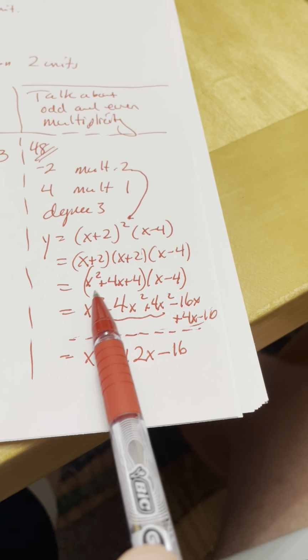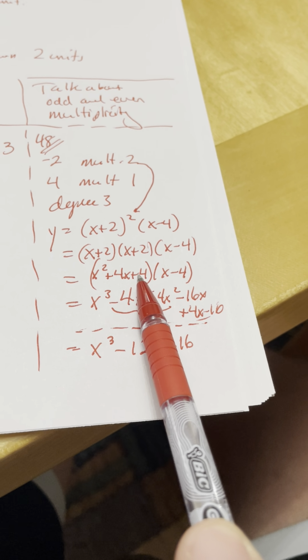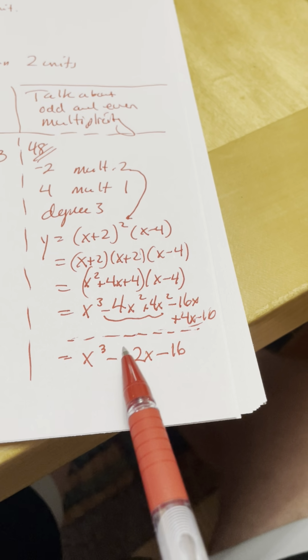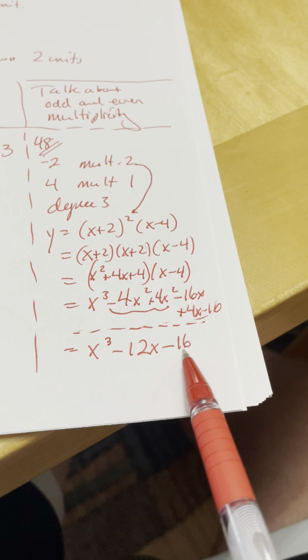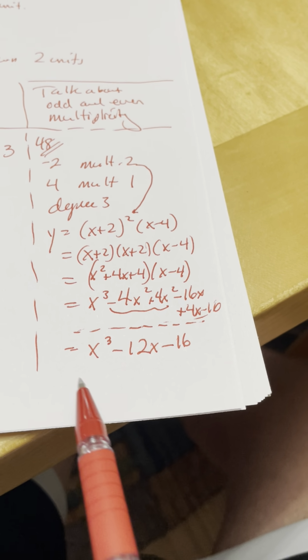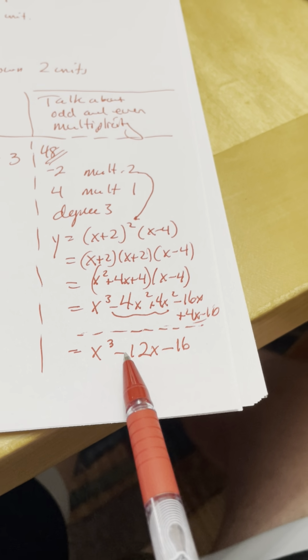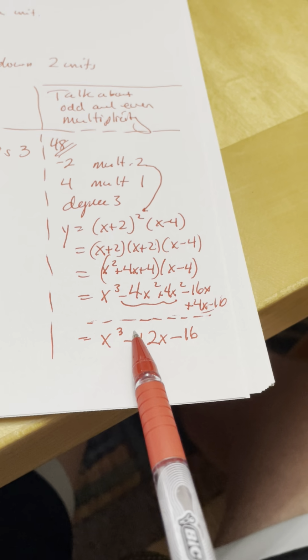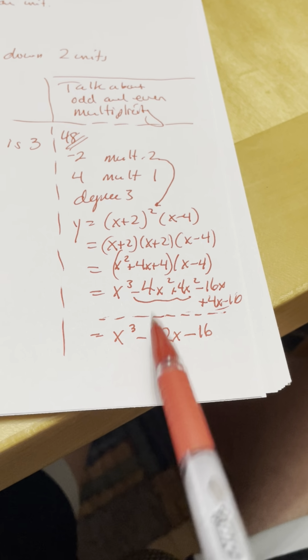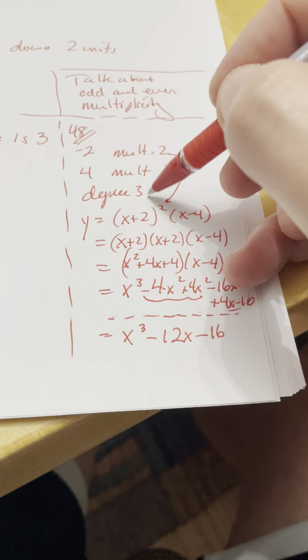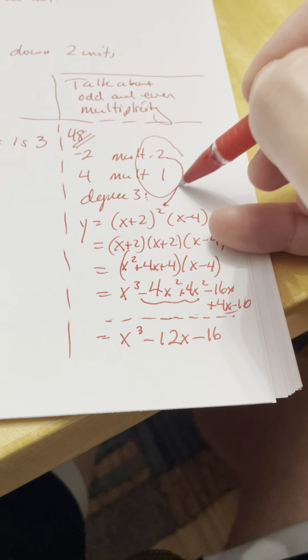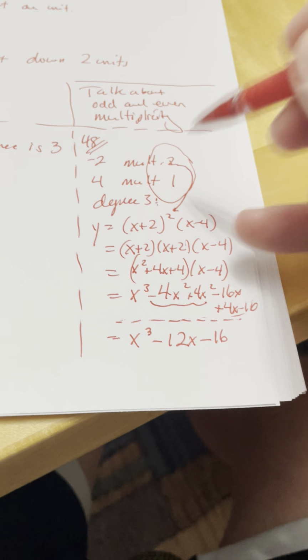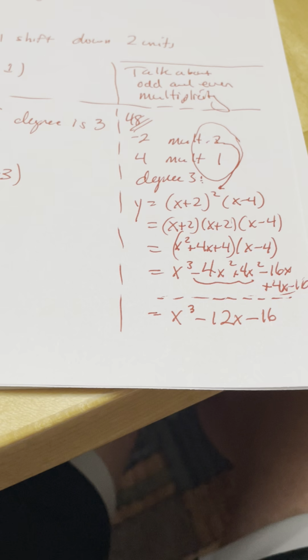I FOIL those, and I get x squared plus 4x plus 4 times x minus 4. I went ahead and did all the multiplication and combined like terms, and I ended up with x cubed minus 12x minus 16. That 3 is because we have a degree of 3, with multiplicity 2 plus 1.